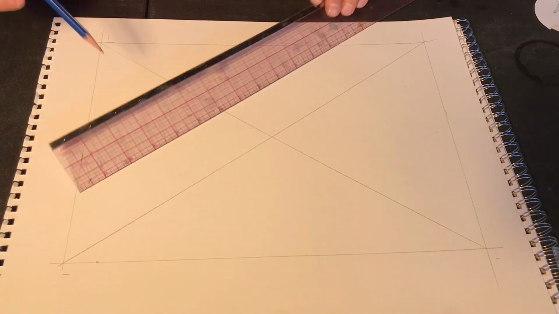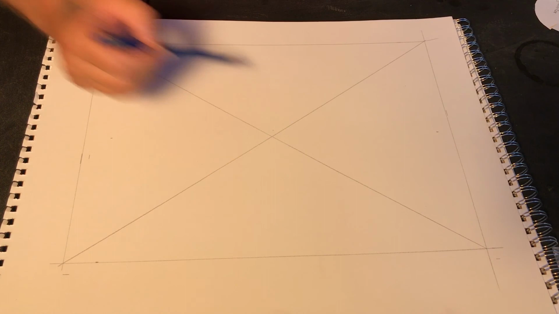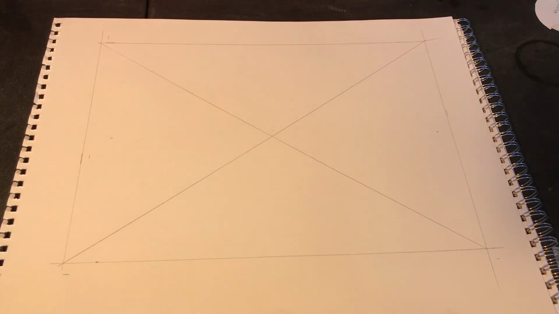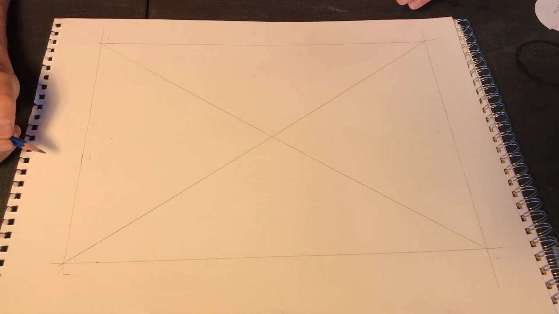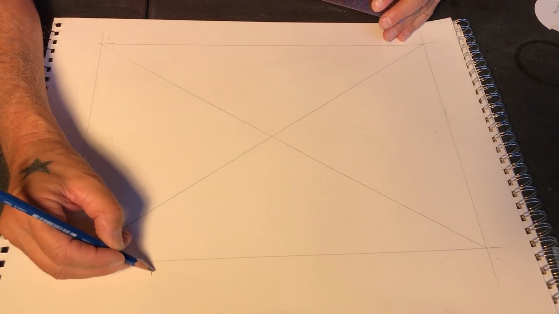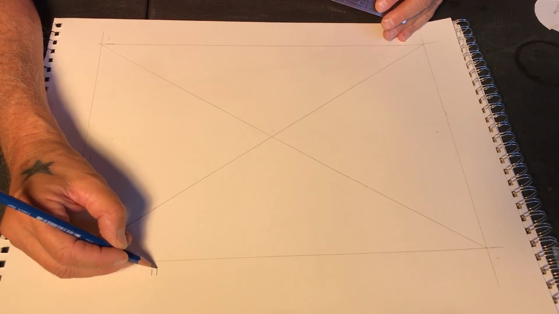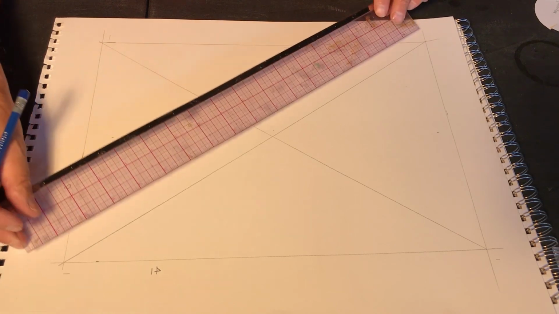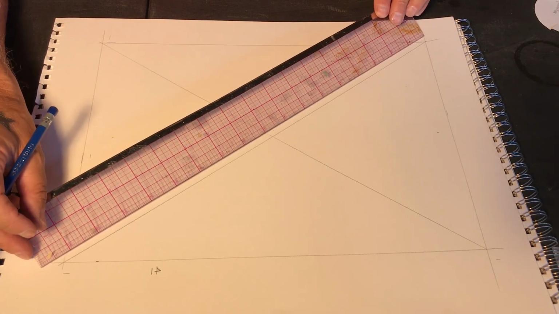So what I did is I drew 2 diagonals. This ruler is 18 inches. So by doing a 10 by 14 inch piece, I'm able to get this ruler across this size.